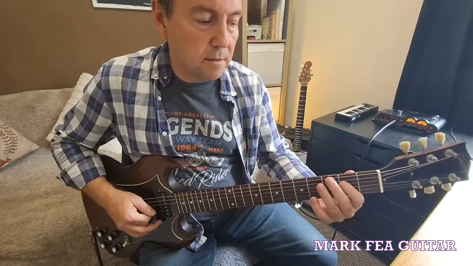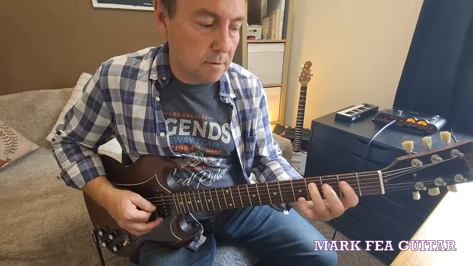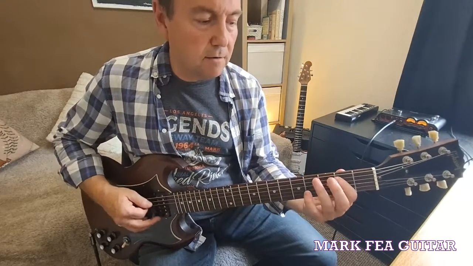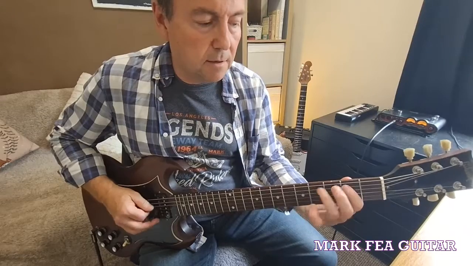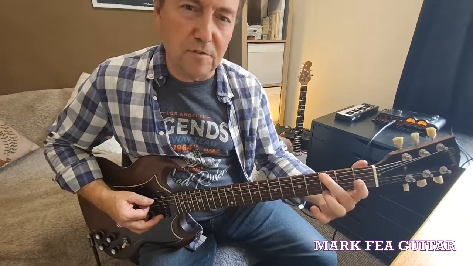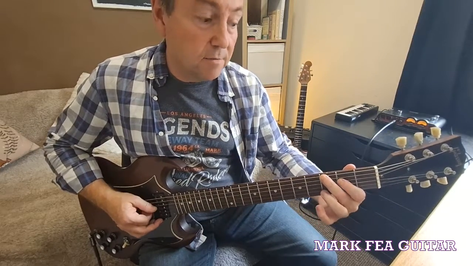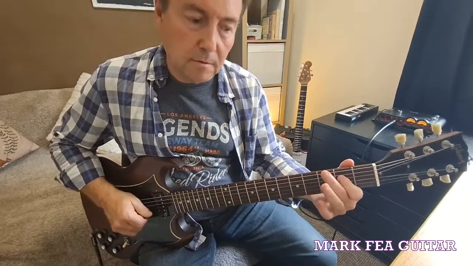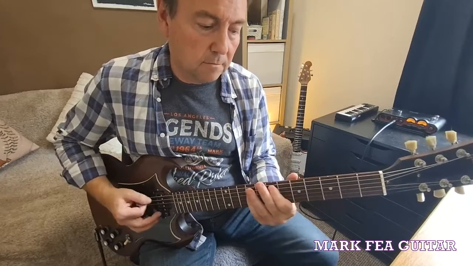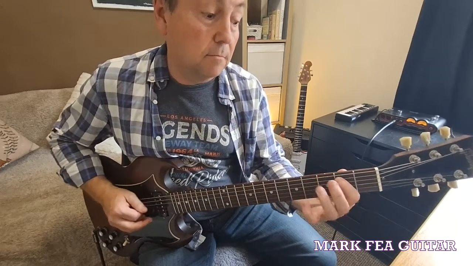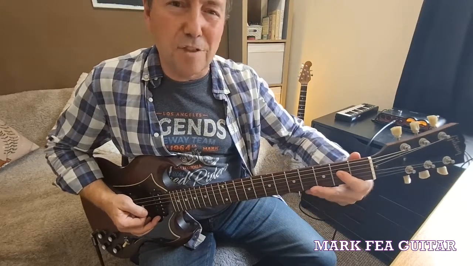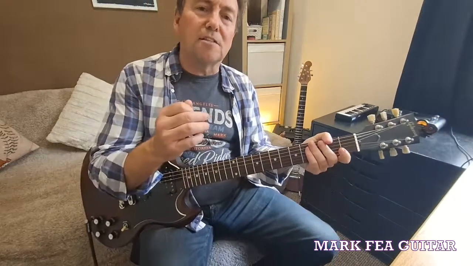And then so we've got 5 on the A, 4 on the A, 2 on the A. Back to the G note, 3rd fret on the E. And then he ends on the A. So it's always alternating something.